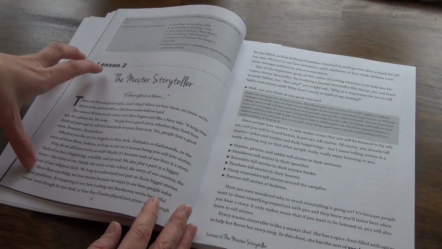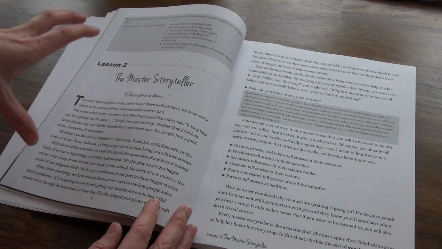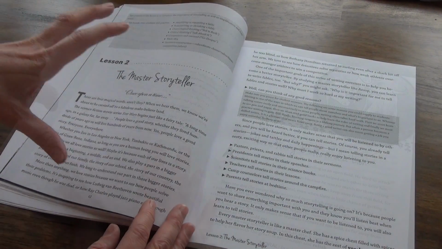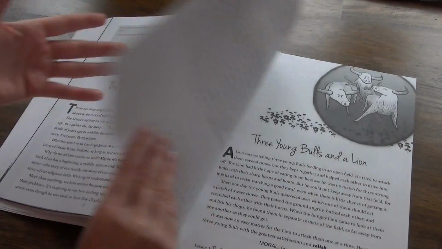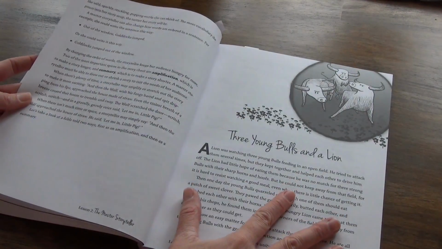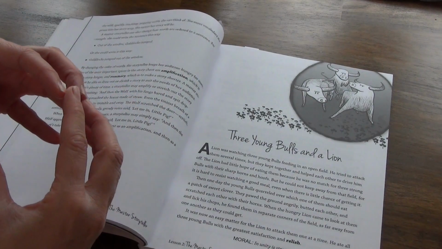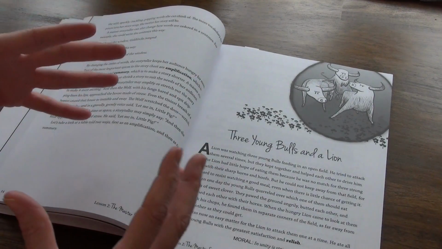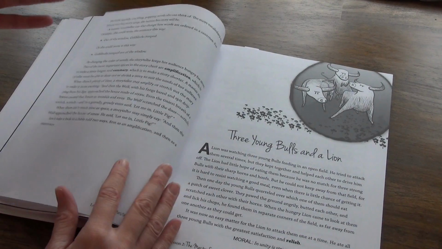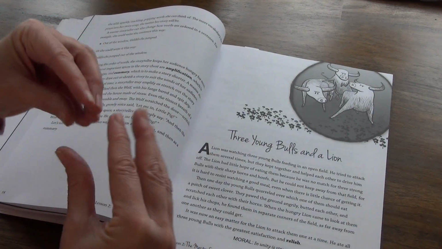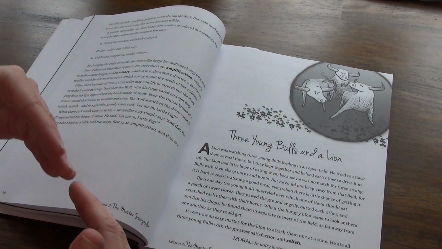Now, then we had our lesson 2 where we were talking about once upon a time, those famous 4 words. So you have this teaching section here before your next fable. Here we're talking about amplification, which is where we're going to take a story and make it bigger. We're going to add more details to it. And then we have a summary where we're going to take a big story and minimize it. We're going to take out all the extras.